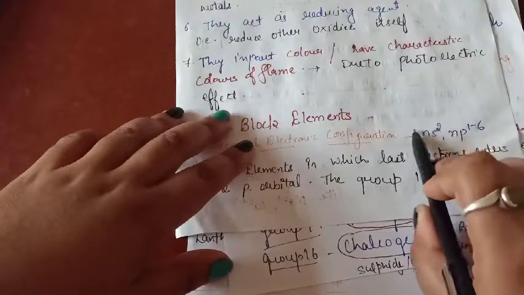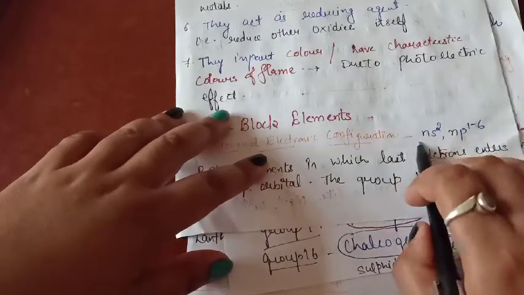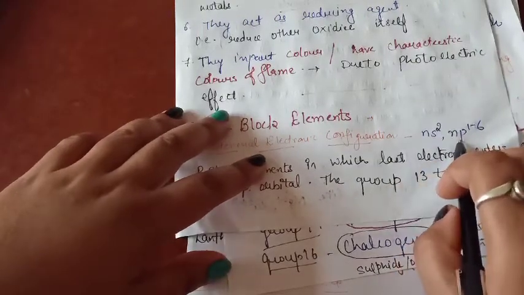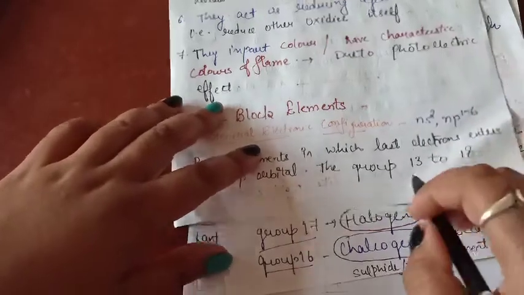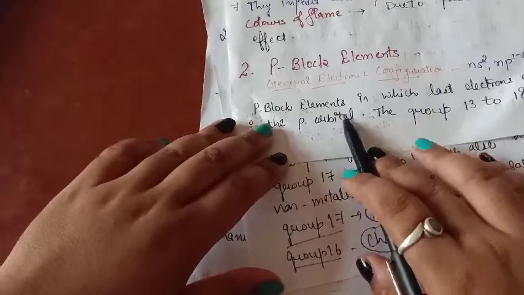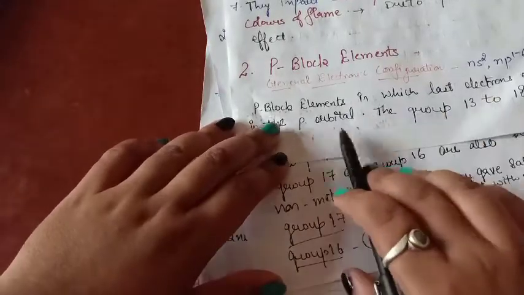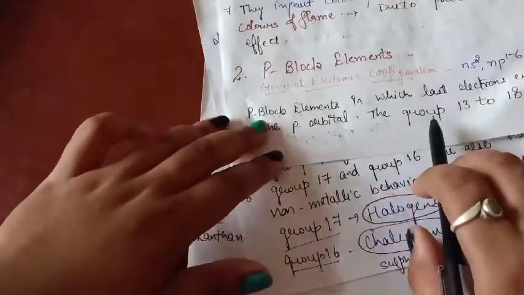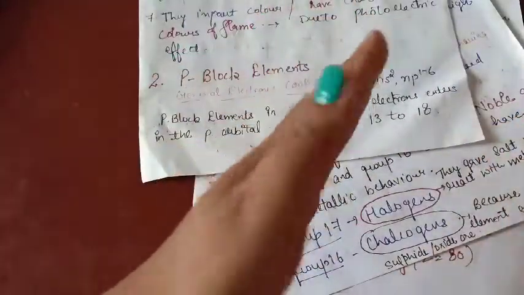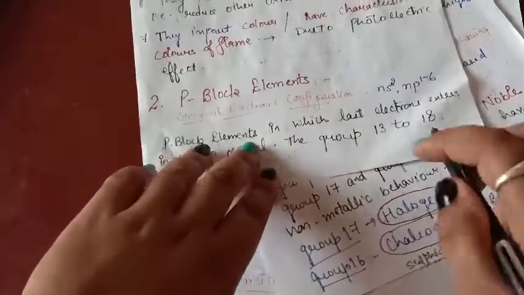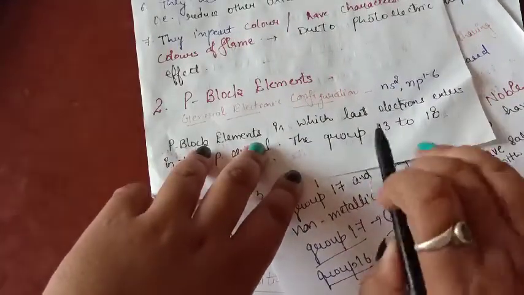As you can see in case of p block, the s orbital is totally filled. P is changing from 1 to 6. You already know, p block elements are those in which the last electron enters in the p orbital. It starts from group 13 to group 18. Group 13 to group 18 is the p block that is present on the right side of the periodic table.